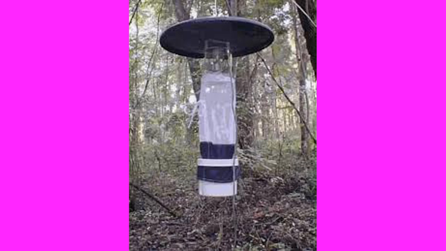Other major techniques used in the field of arthropod studies are ecological and behavioral study techniques.